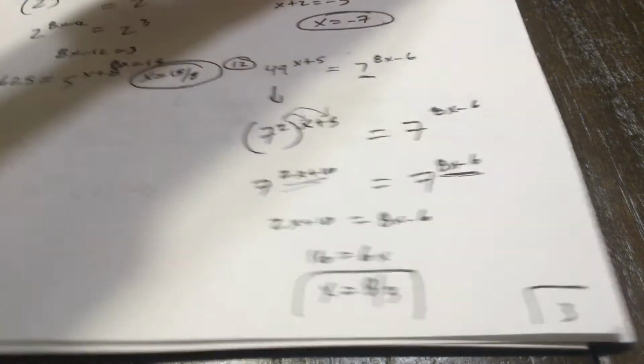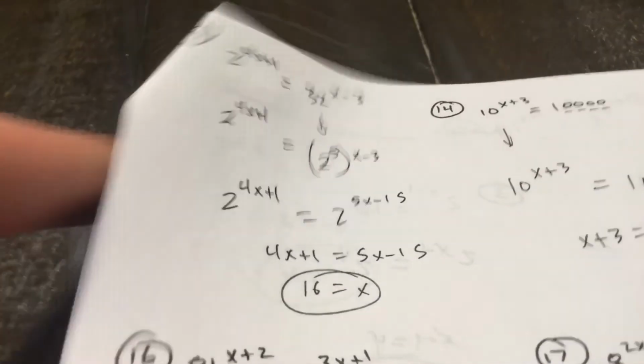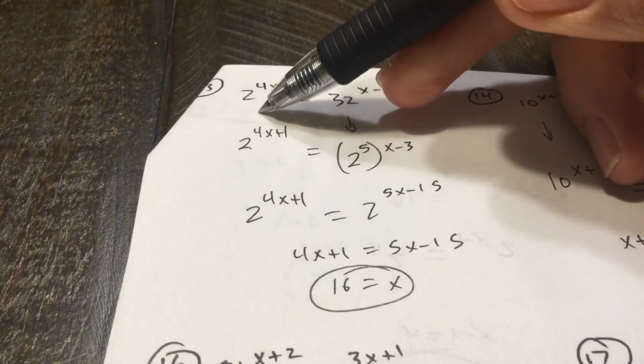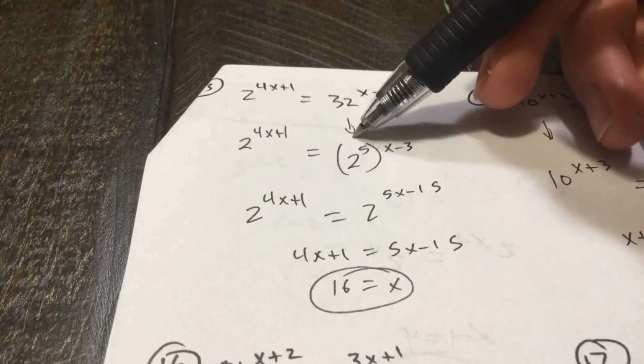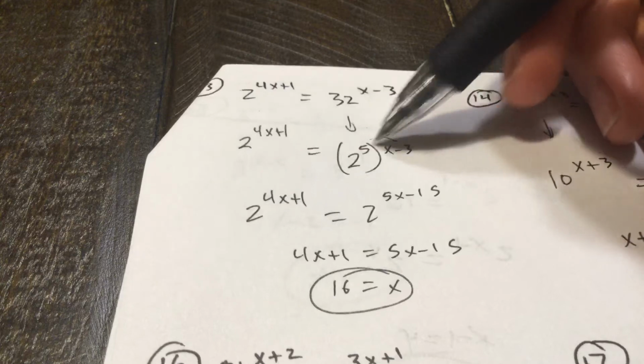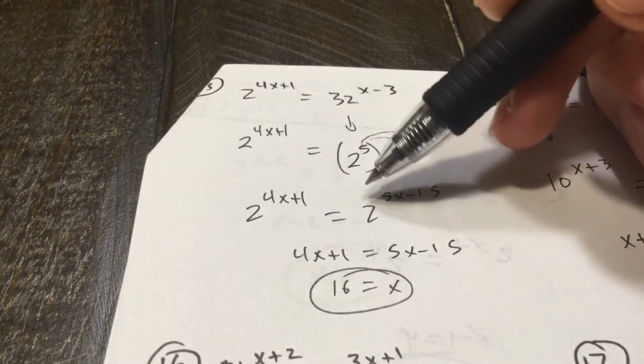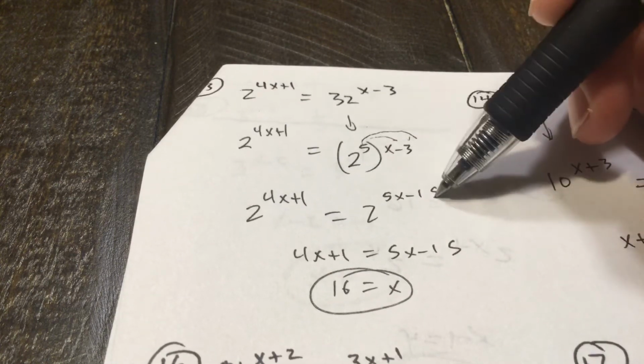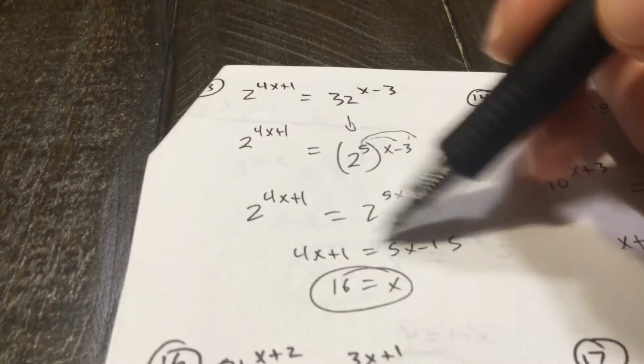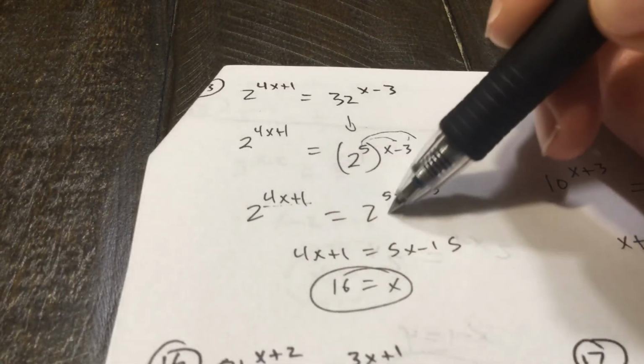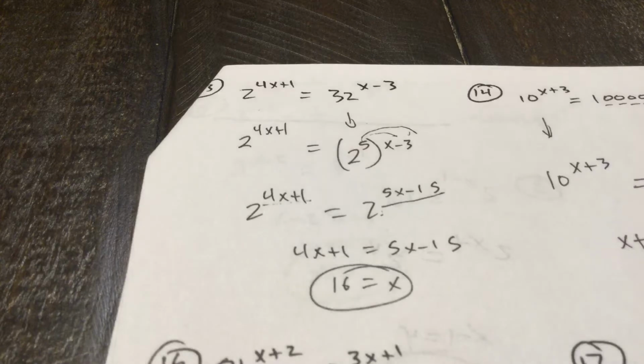All right. Move on here, next page. Anytime you see 2, you want that to be the common base. So 32 is 2 to the fifth. You got a power to a power, multiply them together. That's now going to be 2 to the 5x minus 15. Got common bases of 2, so the exponents, 4x plus 1, has got to be equal to 5x minus 15.